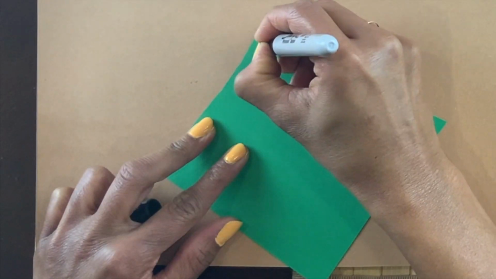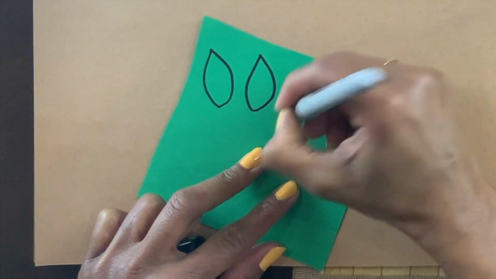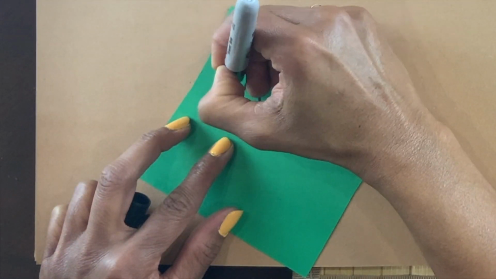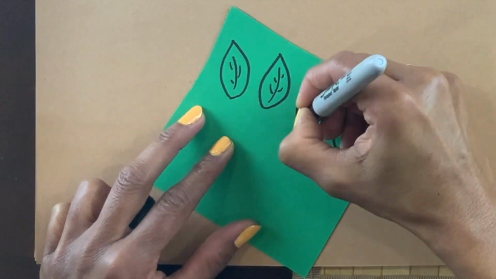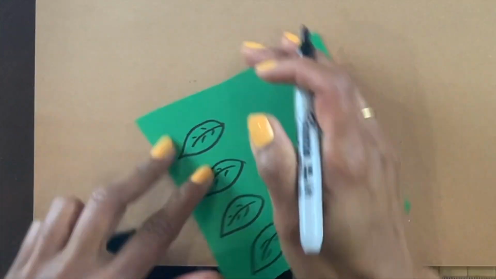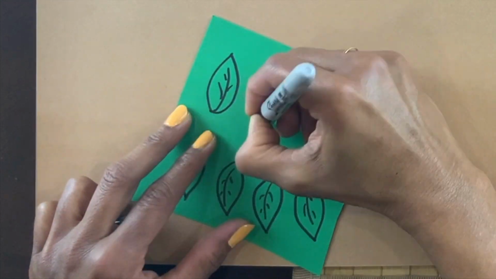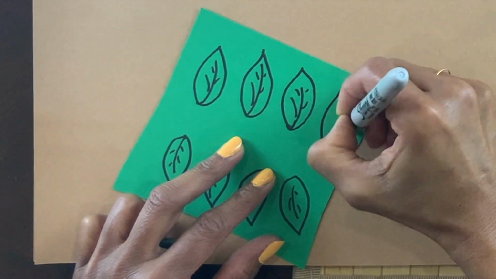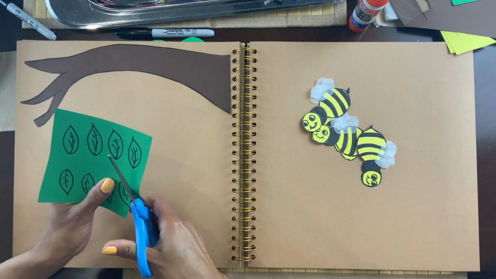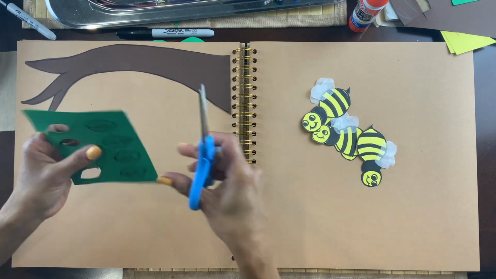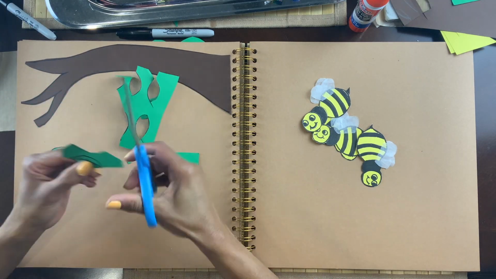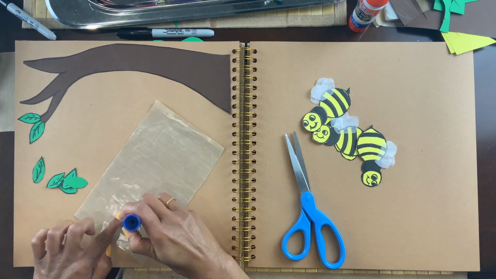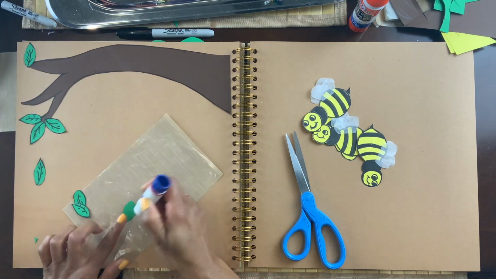And I'm going to draw some leaves, the veins, and cut them out. Now I'm going to glue the leaves.